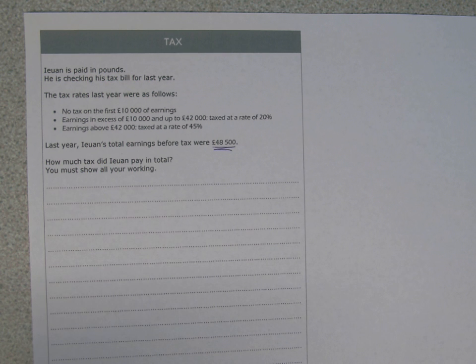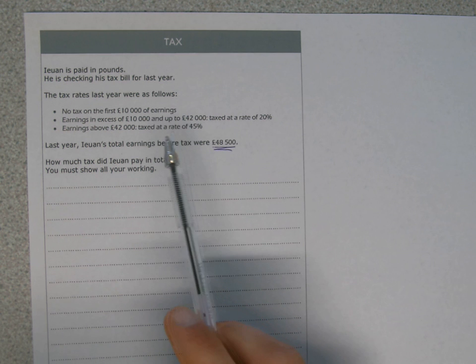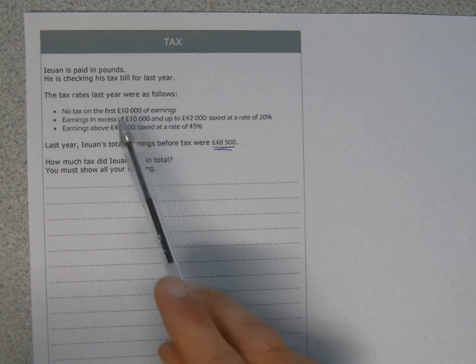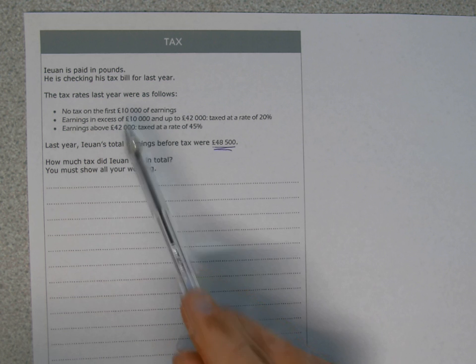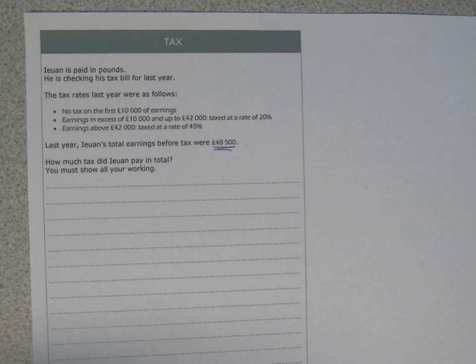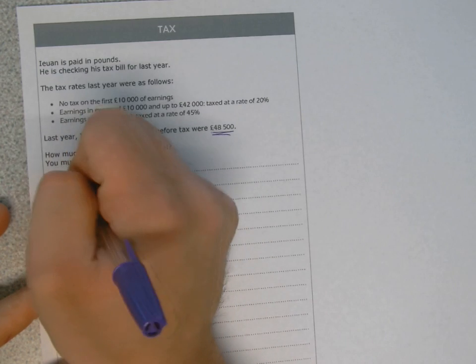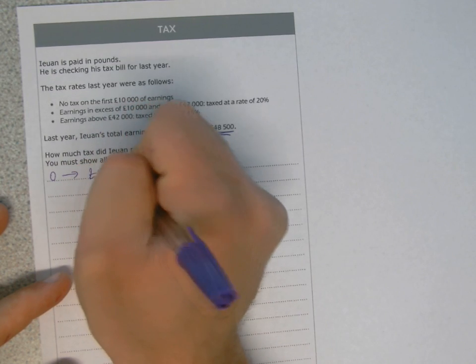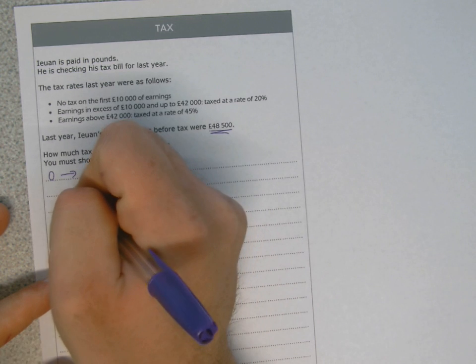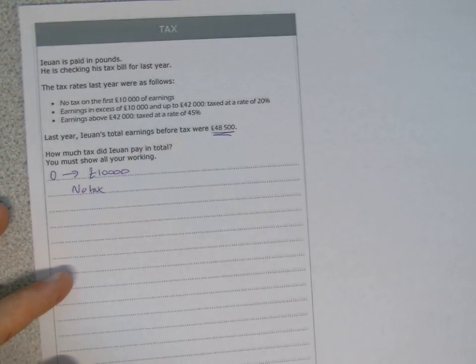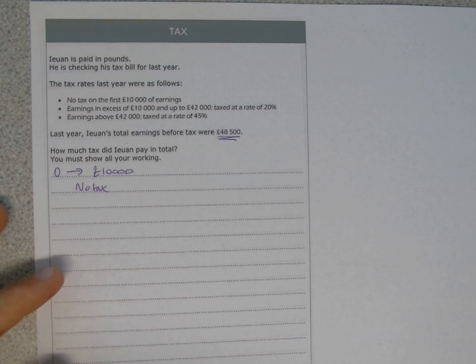Now, when it comes to tax, there are different bands of taxing. So you can see the first bullet point there, no tax on the first £10,000 of earnings. So he doesn't pay any tax on that 10,000. He gets to keep the first £10,000. So everything for Ian from 0 up to £10,000, he gets to keep. No tax. He gets to keep all of that, and that's important, isn't it?